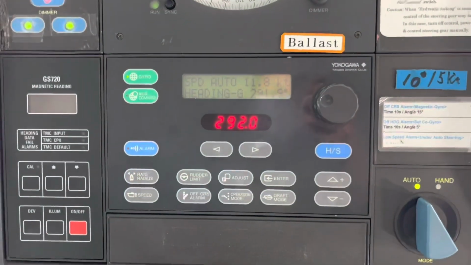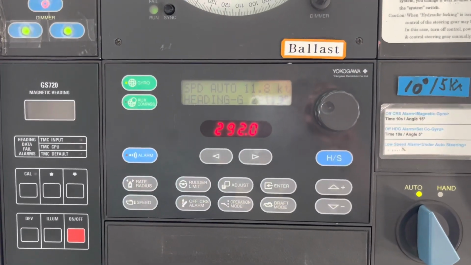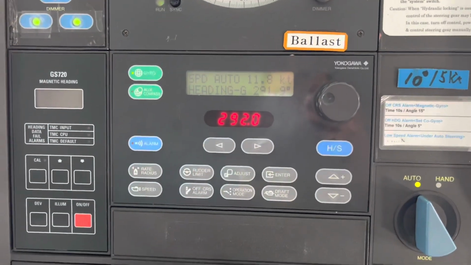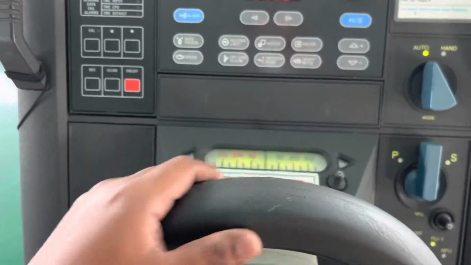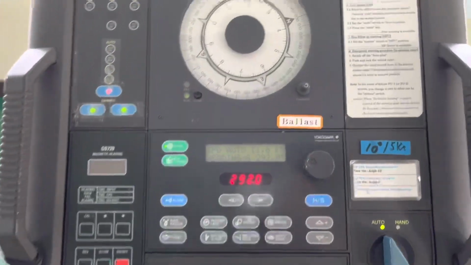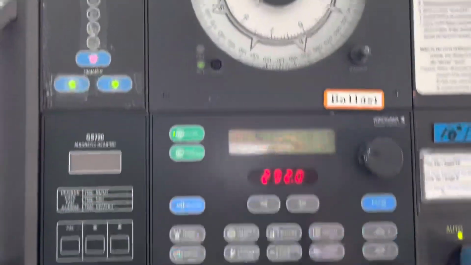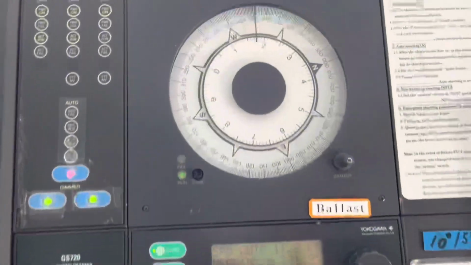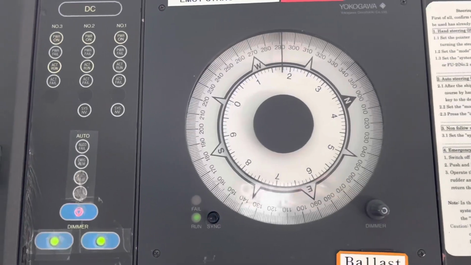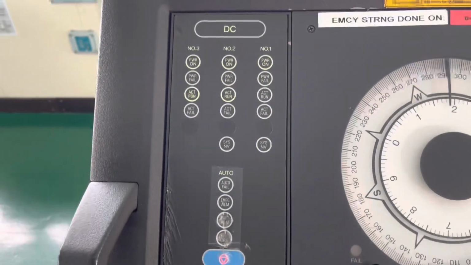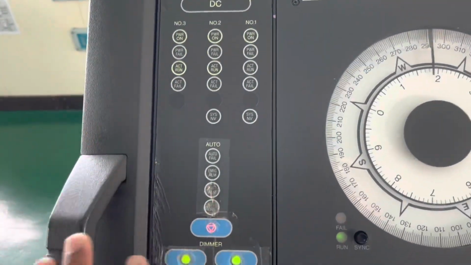This is the gyro heading right now, 292 degrees, which can be set from here for the autopilot, and of course we can steer and change the gyro heading as well. This is also a gyro repeater, which is just integrated with the steering for our reference purpose. These are the indication of the 3 motors again, which shows which all motor is running and if there is any fault with any particular motor.